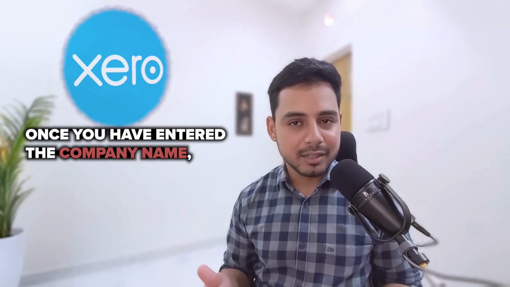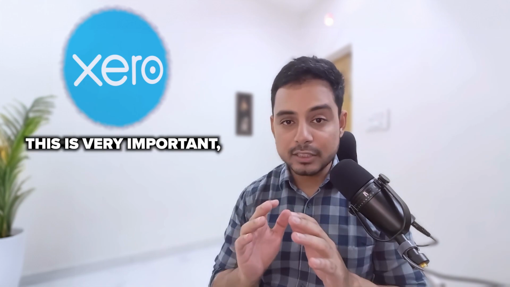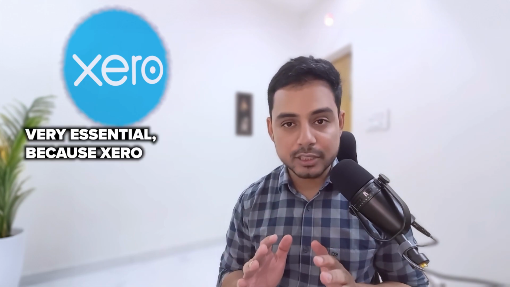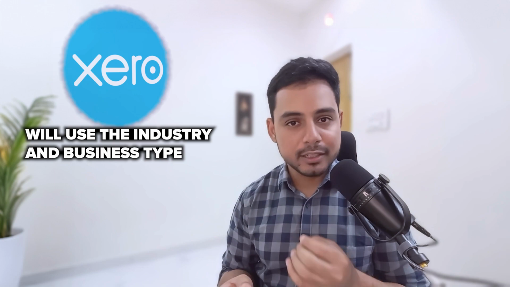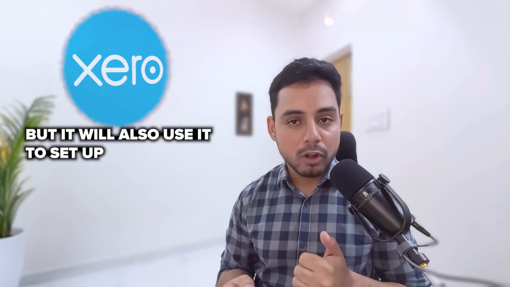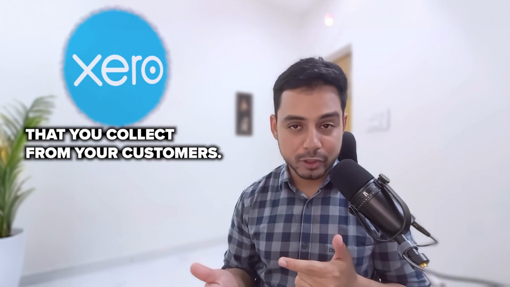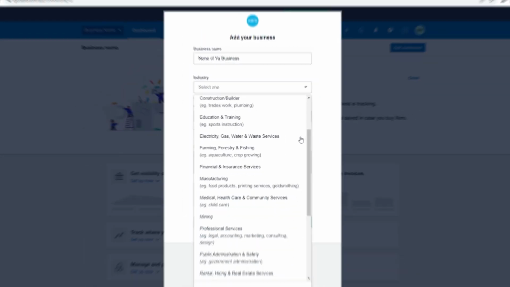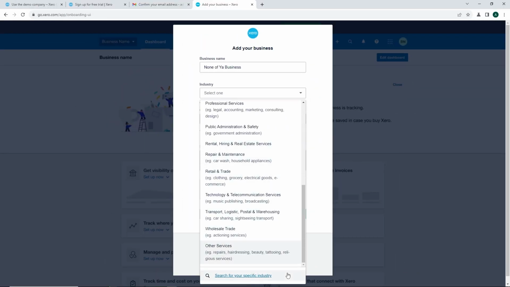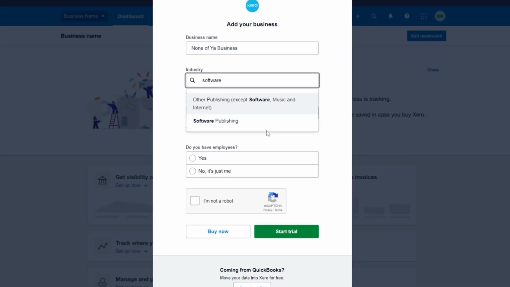So once you have entered the company name, you need to select the correct industry and business type. This is very important, very essential, because Xero will use the industry and business type to not only set up the chart of accounts, but it will also use it to set up sales and use taxes that you collect from your customers. Select the appropriate industry from the list that is provided by Xero. You can also search for the correct industry type from the list and then make your selection.